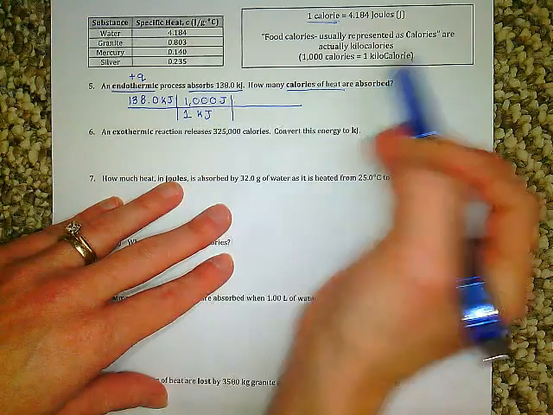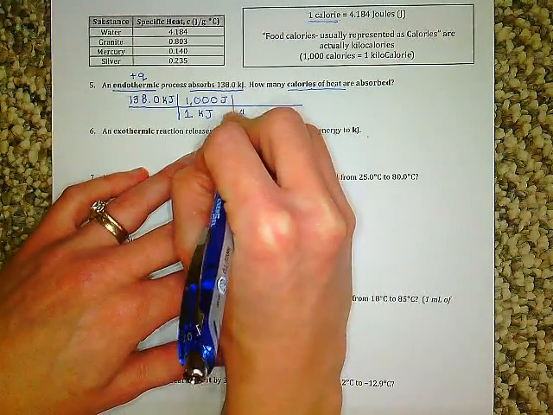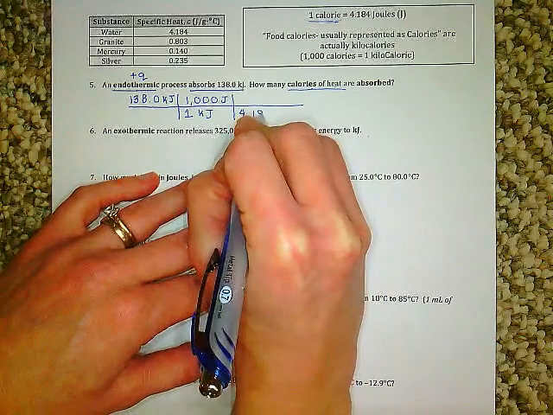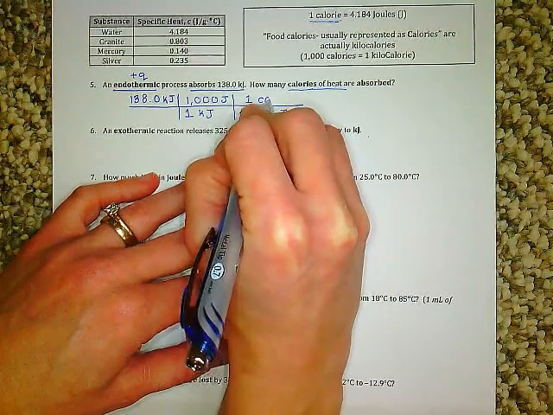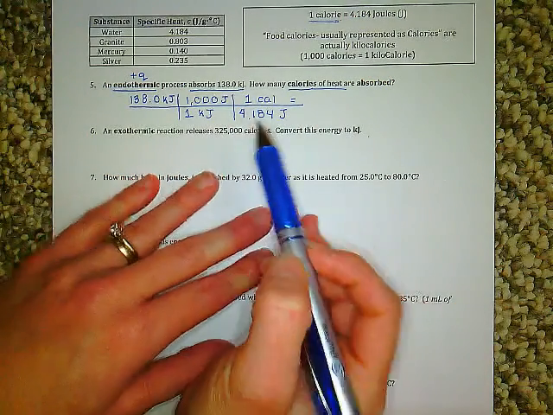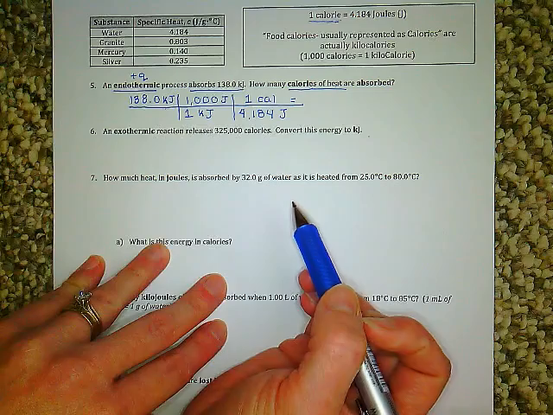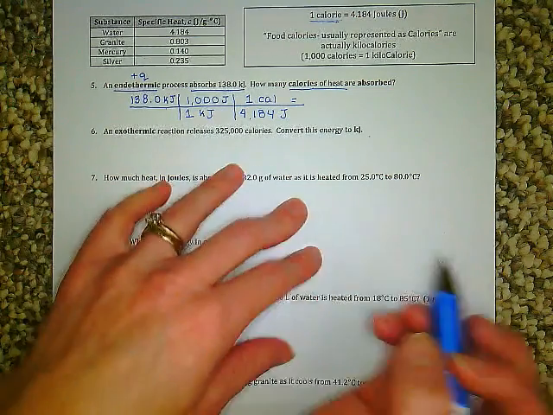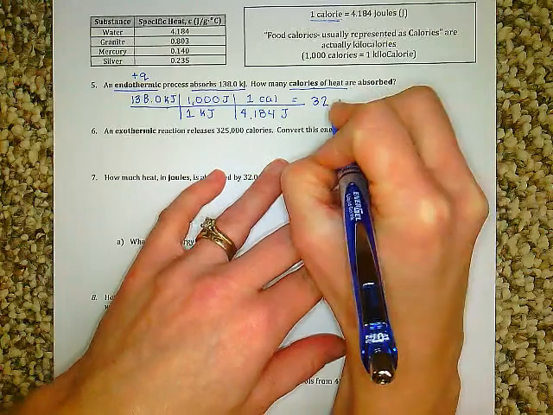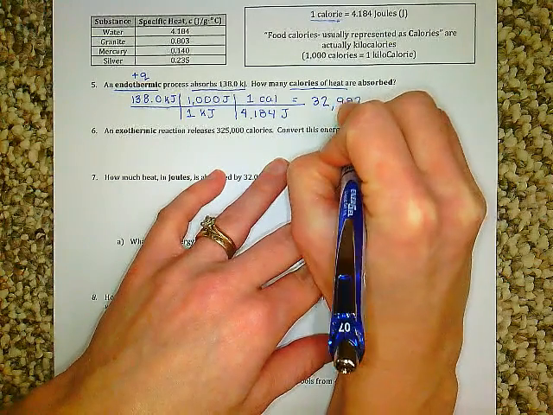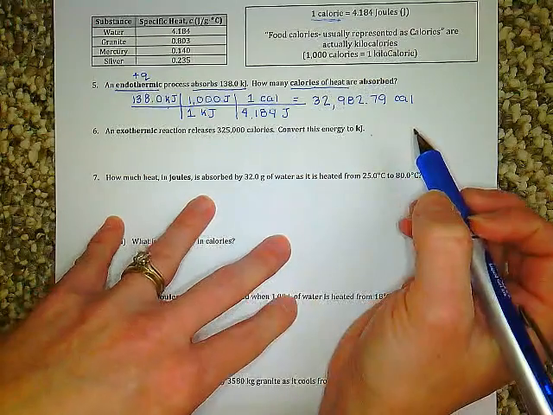And then now we've got to go from joules to calories, which we can do using this conversion factor of 4.184 joules represents 1 calorie. And then we'd multiply straight across: 138 times 1,000 divided by 4.184. And when you put that into your calculator, what you're going to get out is 32,982.79, and that's calories.